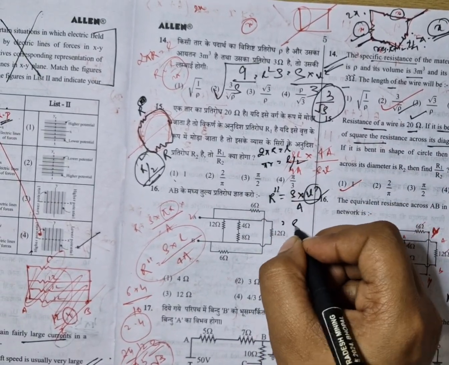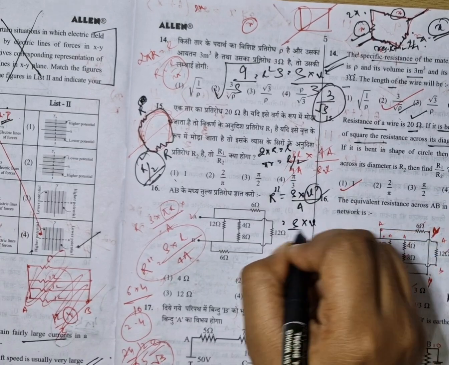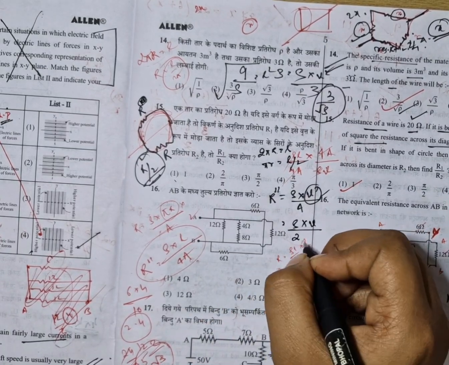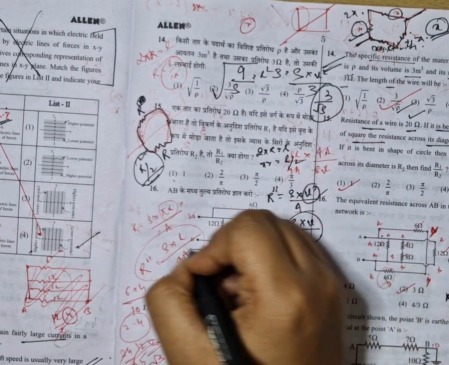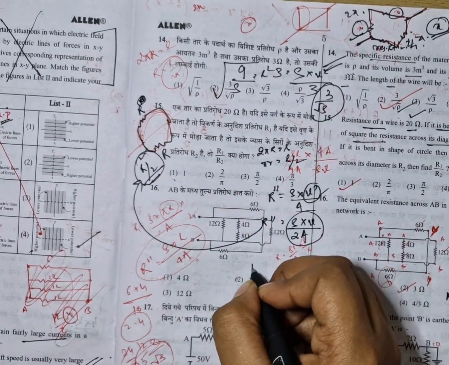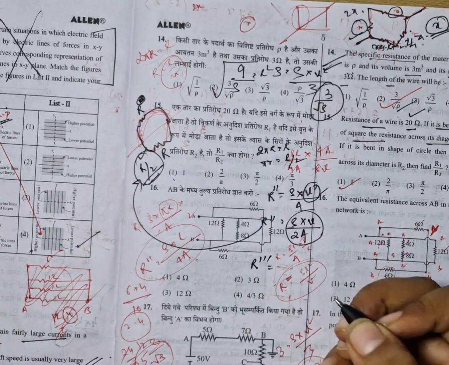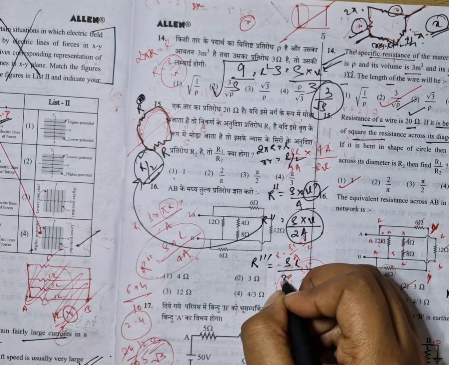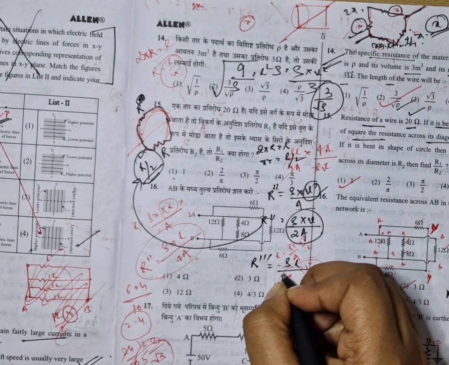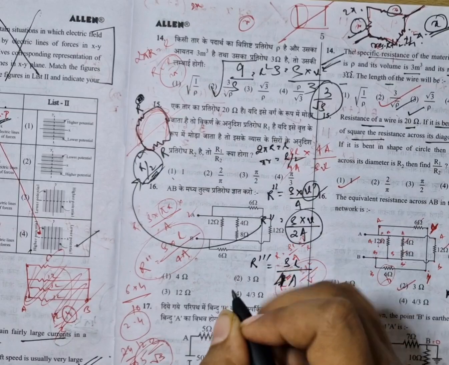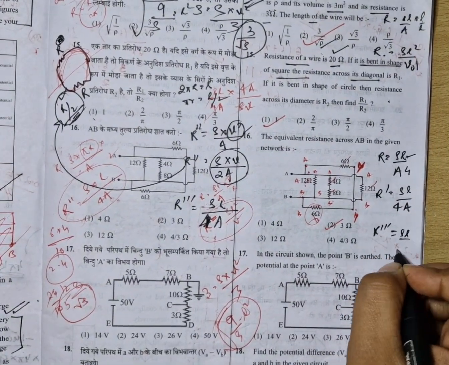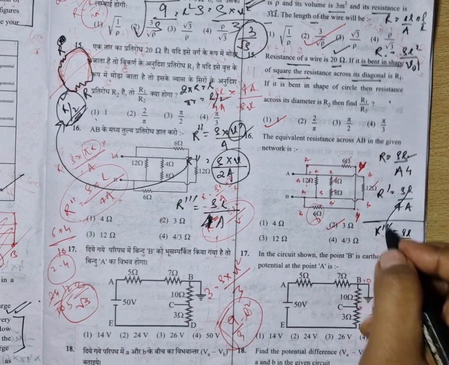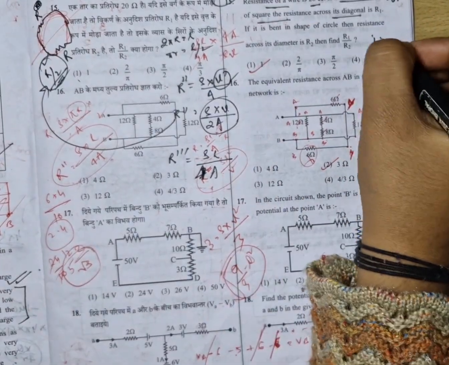We'll put it over here, rho into l upon 2 into a. This becomes r double dash, and this we'll put here, so it becomes r triple dash rho l upon 4a, because we need to divide it by 2. And now triple dash will become rho l upon 4a. We'll take the ratio, it will come out as 1:1.